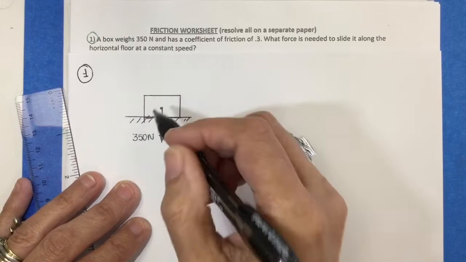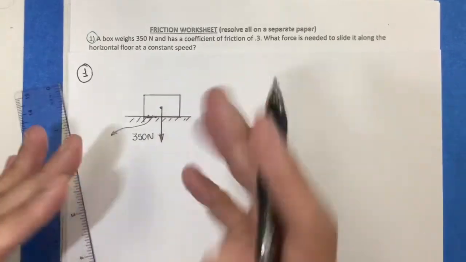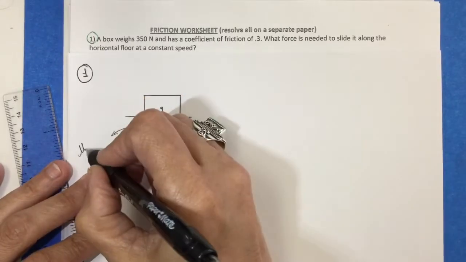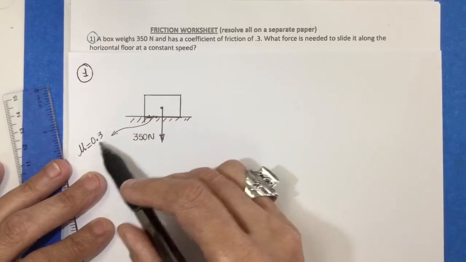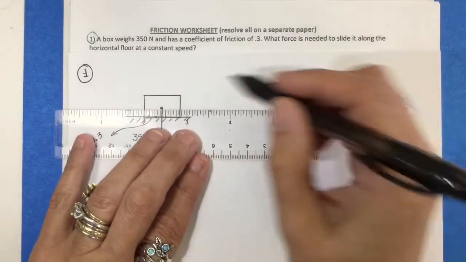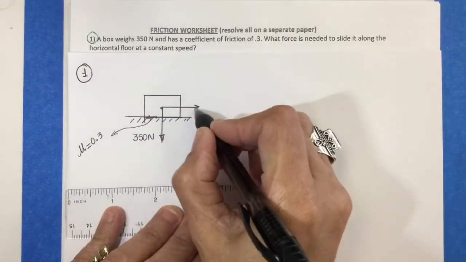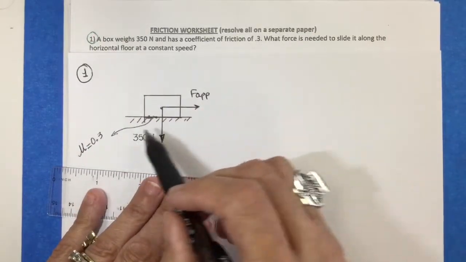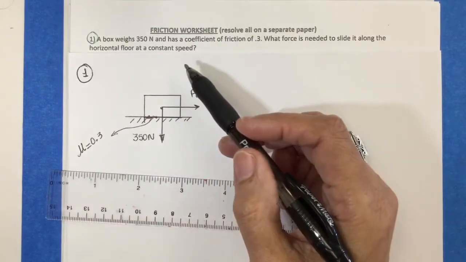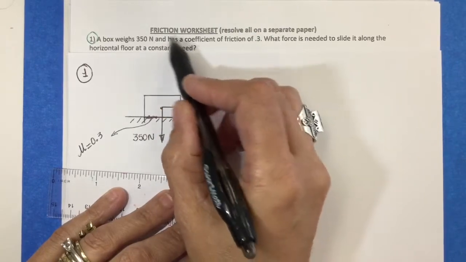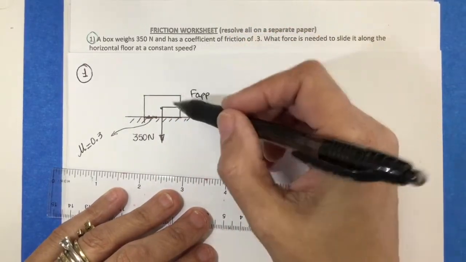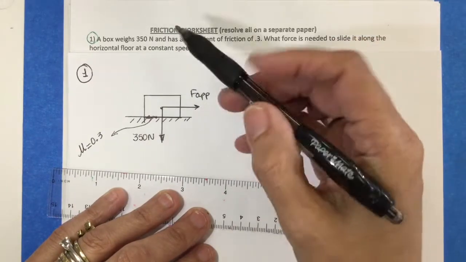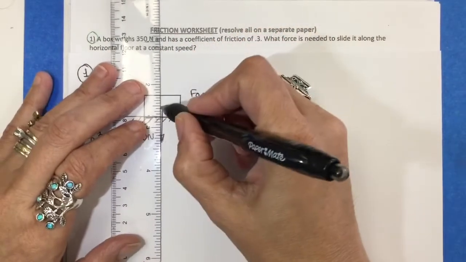So the coefficient of friction, I usually like to mark the contact between the box and the floor someplace, and label the coefficient of friction, mu, which is 0.3. So the force needed to slide the box will be an applied force, F, and the box is sliding at constant speed. Okay, so this key statement here, constant speed, means the system is in equilibrium, which means that the forces are in equilibrium. So to see a little bit better, let's finish the free body diagram.